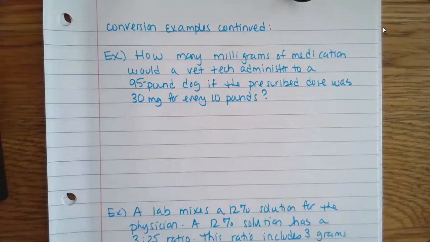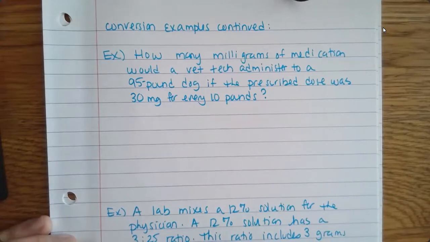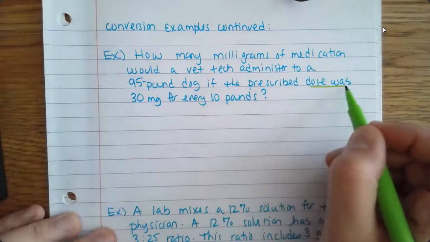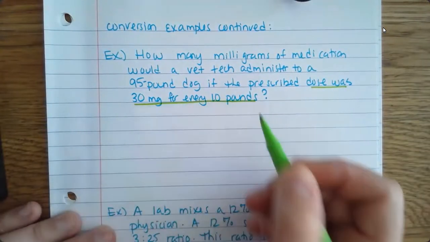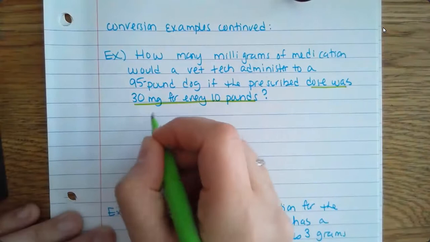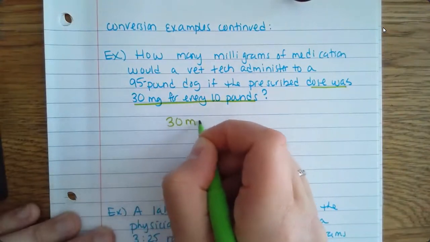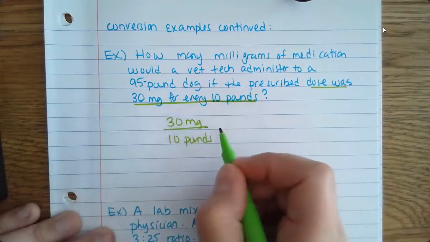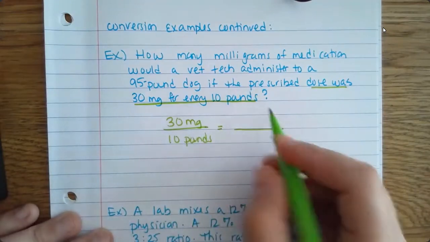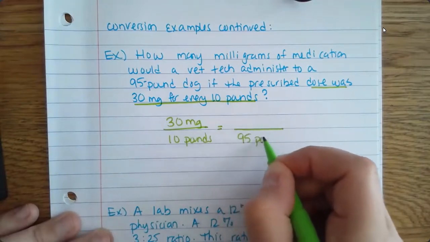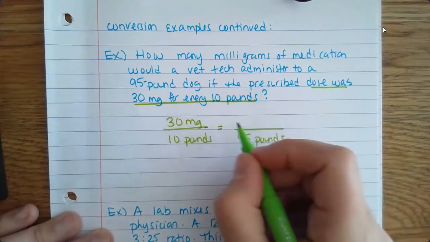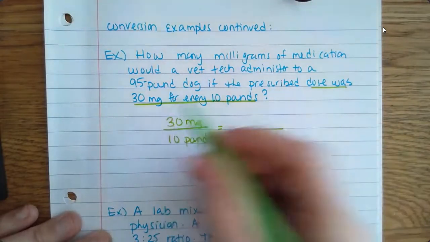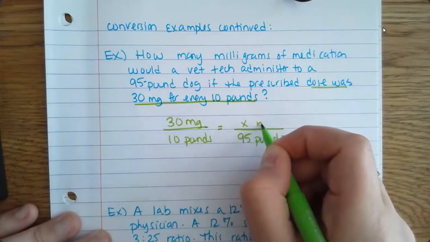So the first says, how many milligrams of medication would a vet tech administer to a 95-pound dog if the prescribed dose was 30 milligrams for every 10 pounds? So the dose that we should be using is the 30 milligrams for every 10 pounds, right? So your known here is 30 milligrams for every 10 pounds. I know that the dog weighs 95 pounds, but I do not know how much of the medication should be in there, right? So X milligrams.